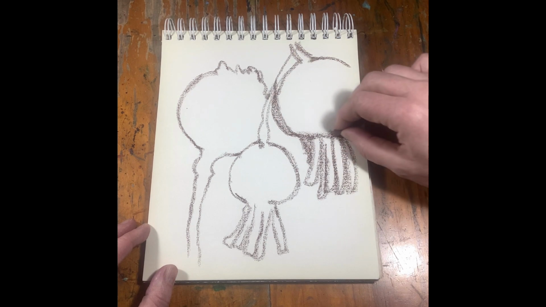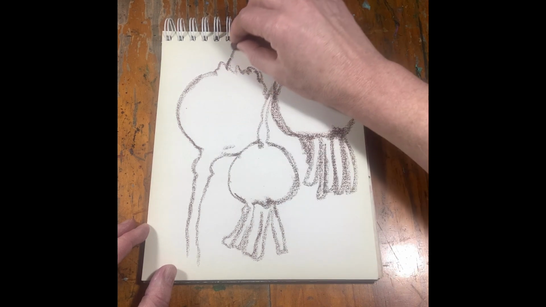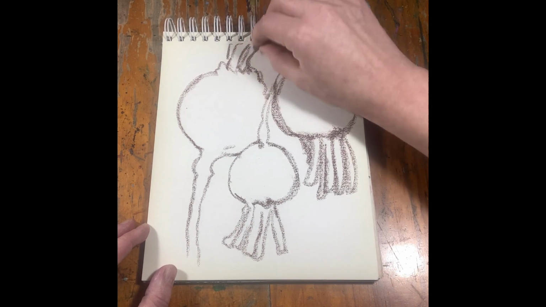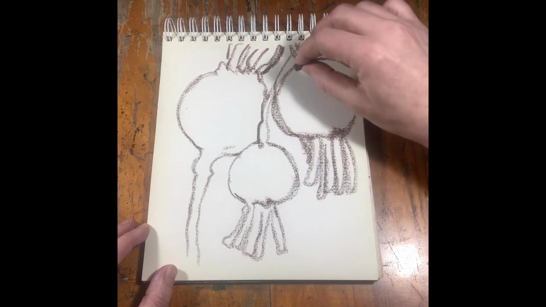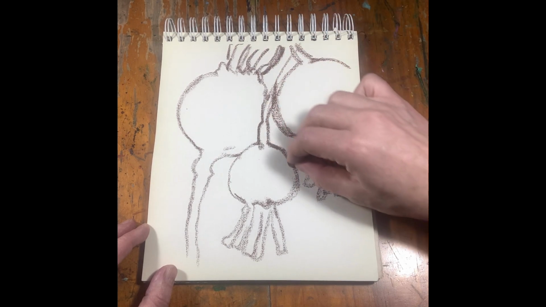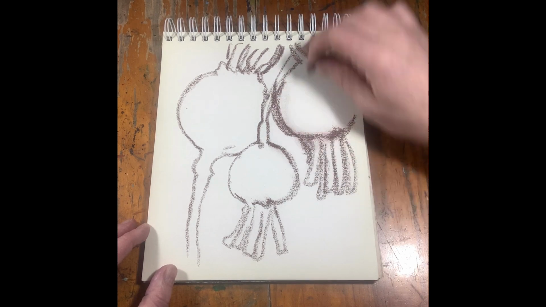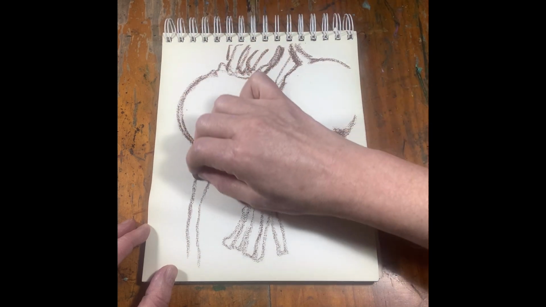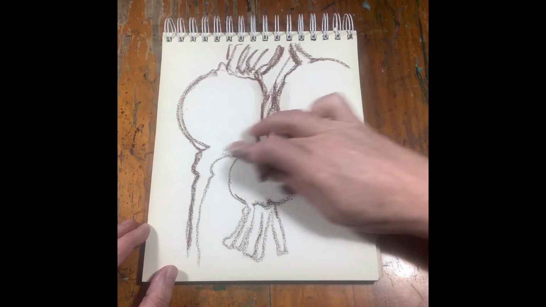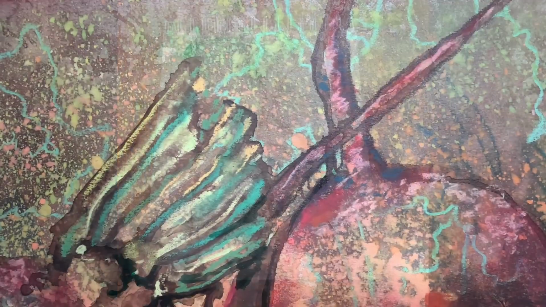With these, I'm just trying to get volume. I'm not caring about details yet, although you'll see as I progress through this how the details do come through in textures, which is what this video is about today. I'm using Conte crayon to start this today, so you can see I'm blending a little bit with my fingers, just trying to get a sense of where the shadows will be.